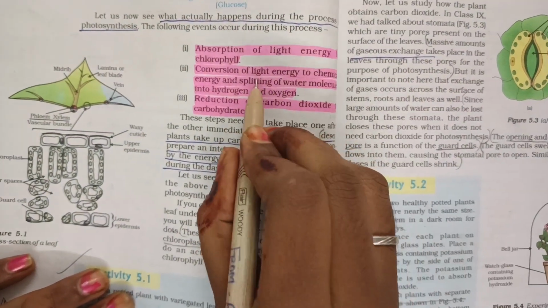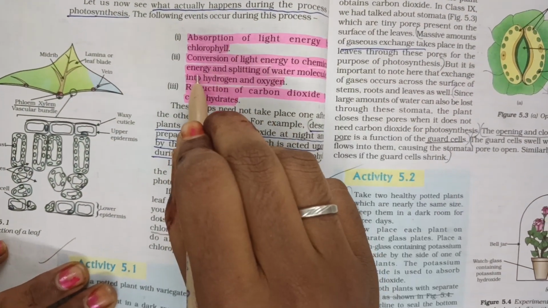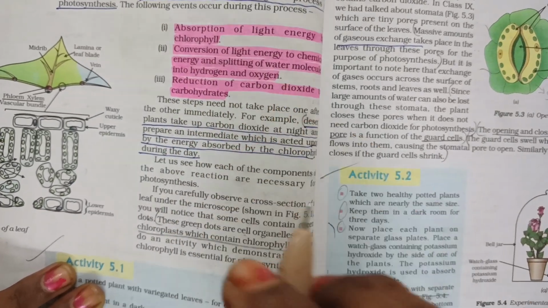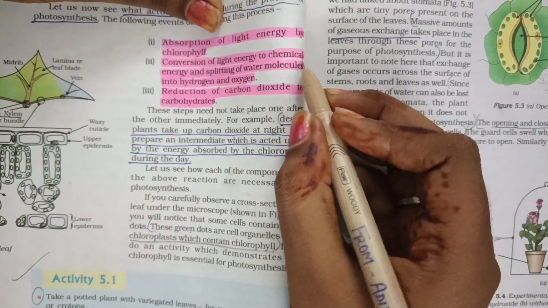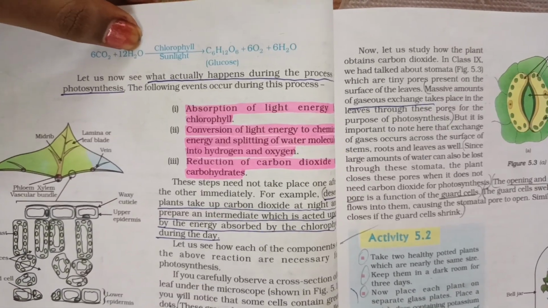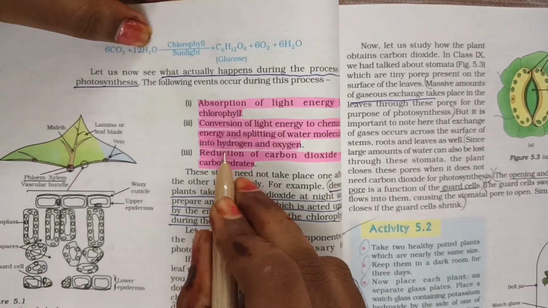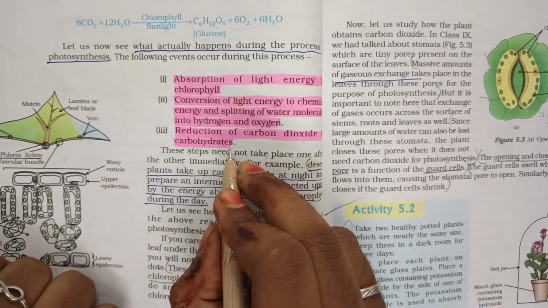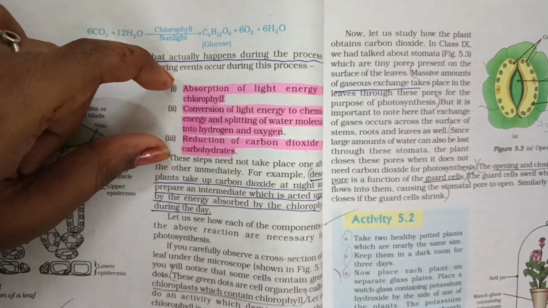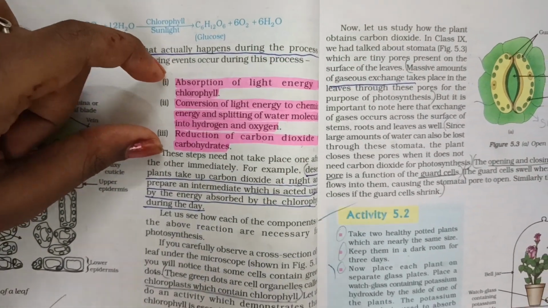They convert the light energy to chemical energy and split the water molecule into hydrogen and oxygen. This light energy is converted into chemical energy. The water molecules are broken down into hydrogen and oxygen. Now carbon dioxide is reduced to carbohydrates. These are the 3 main processes that happen during photosynthesis.